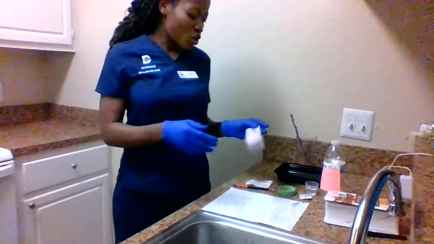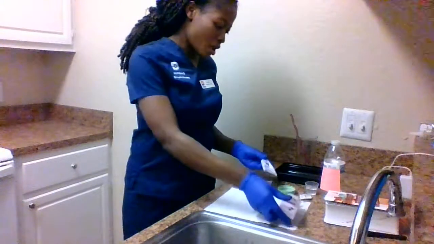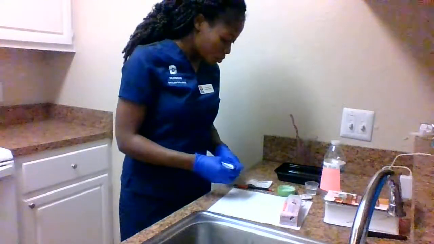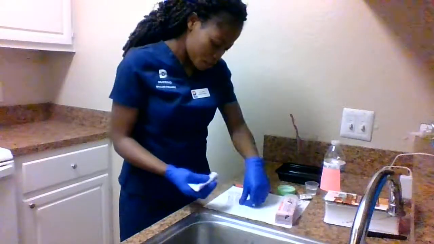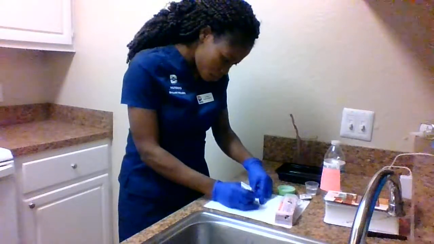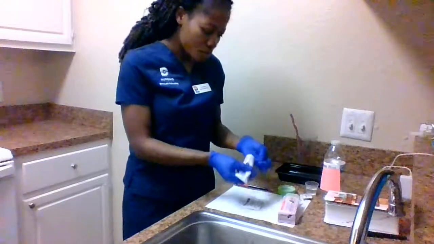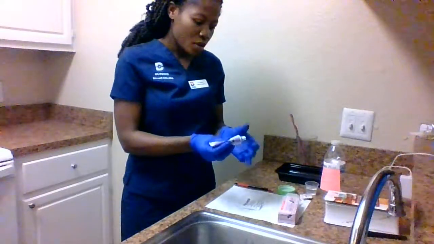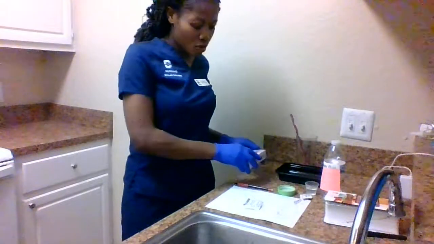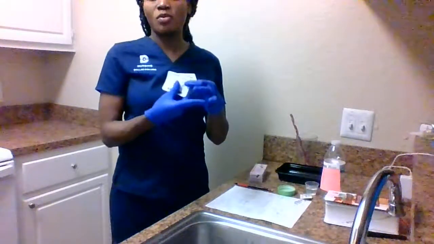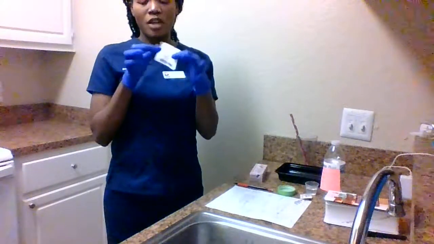So I'm going to measure the Nitrobid now. I'm going to measure 1 inch. Here is the Nitrobid, the 1 inch I just measured.